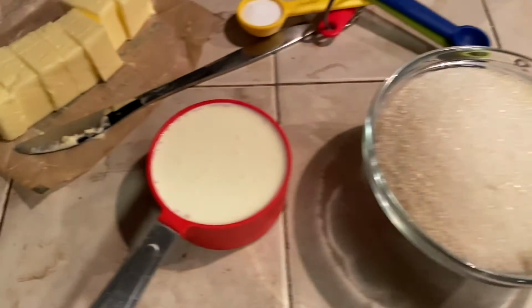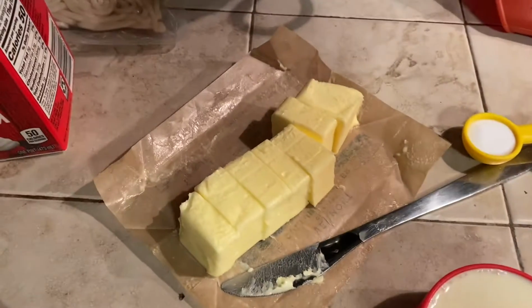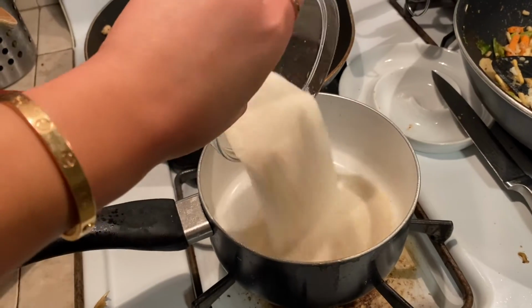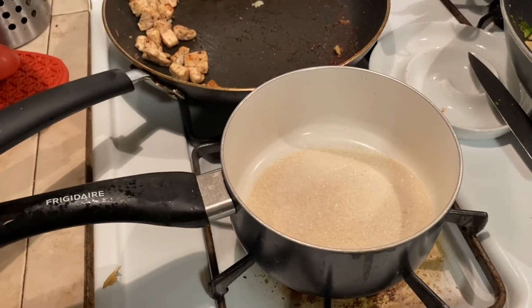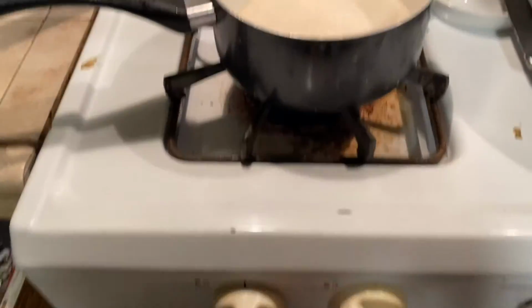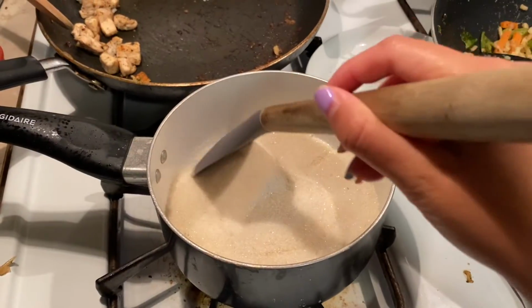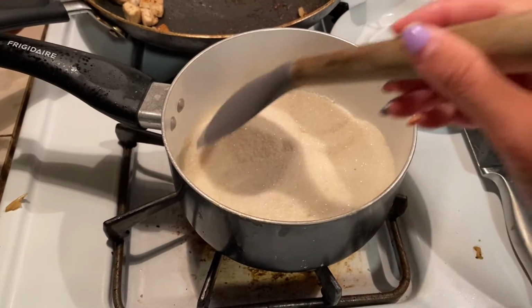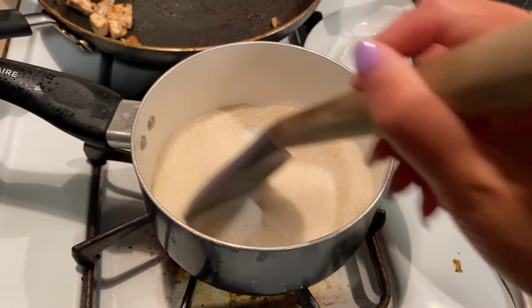So for this recipe, we used sugar, cream, butter, and a little bit of salt because it's salted caramel. We're pouring that sugar in, and then we heat it to medium heat. So we're stirring the sugar in the pot to ensure an even distribution of heat, otherwise the sugar would burn, which we do not want.